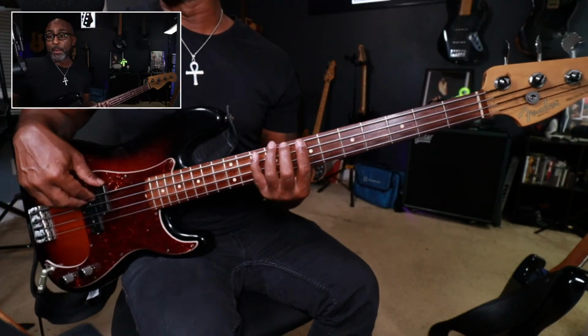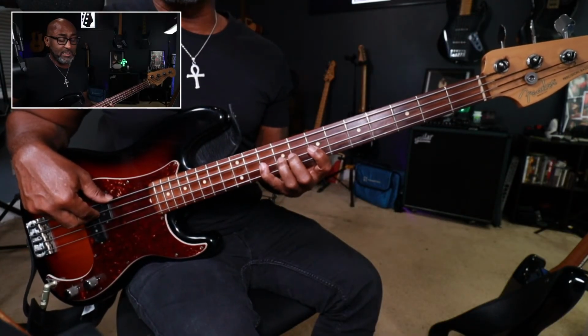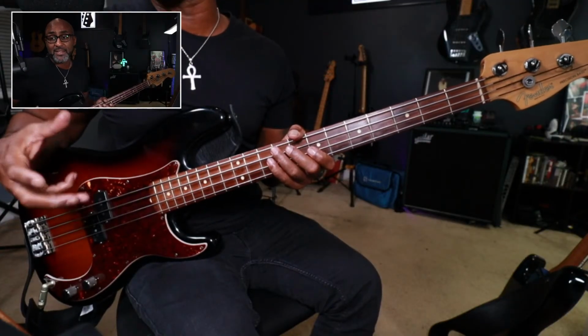But the bottom line is that wherever your major scale is, the relative minor is going to be the 6th scale degree.